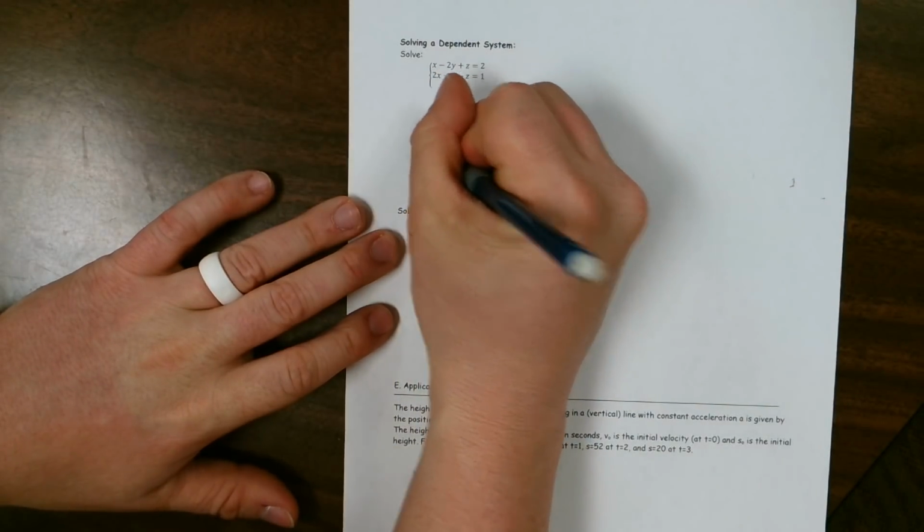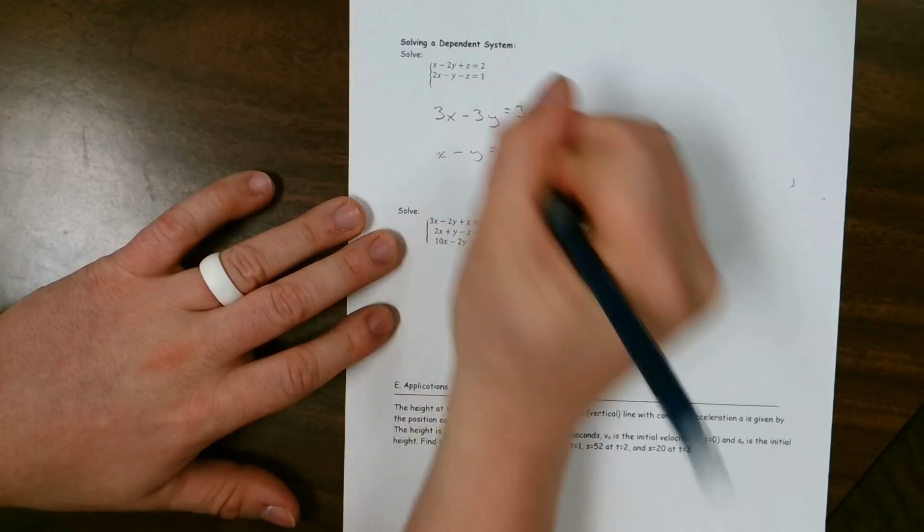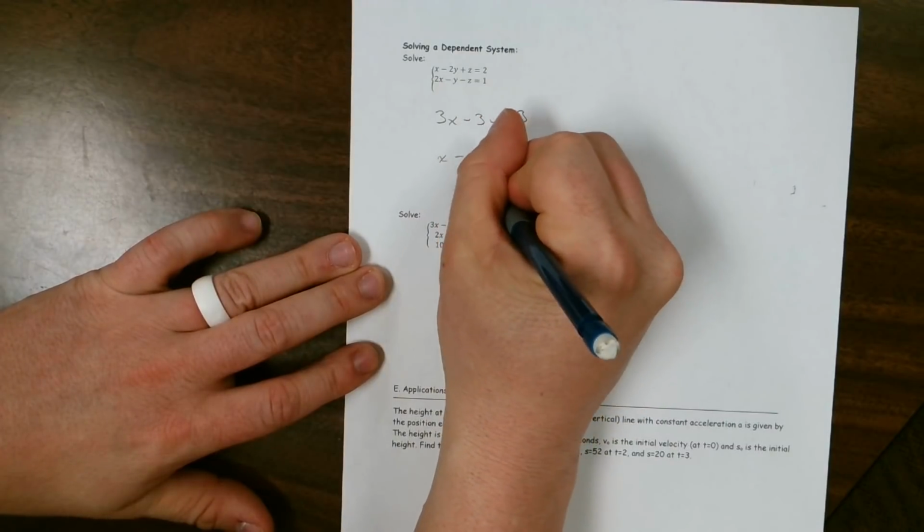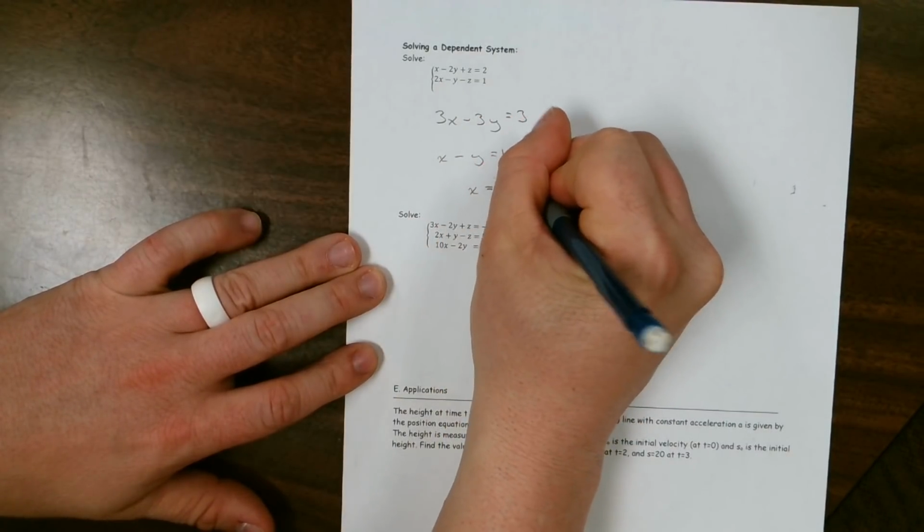Okay, well, they all have the same coefficient. I'm just going to go ahead and reduce this by 3. So x minus y equals 1. We just divided everything by 3. So we can tell right now x is equal to y plus 1. The value of x is dependent on the value of y.